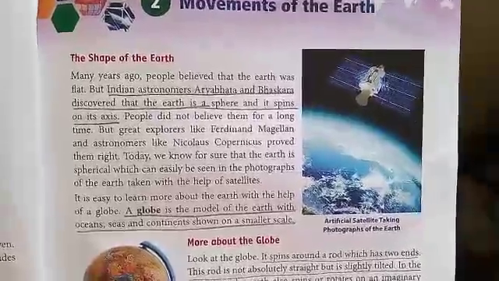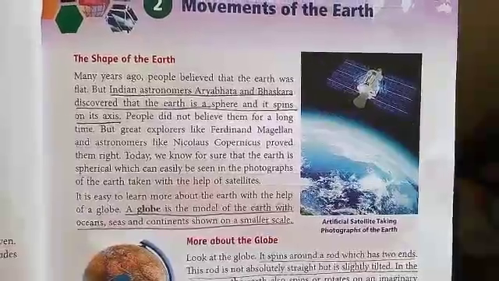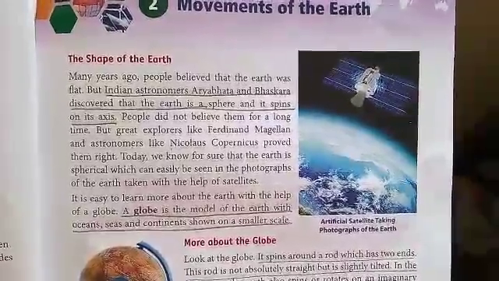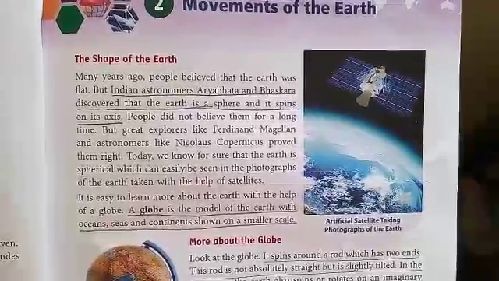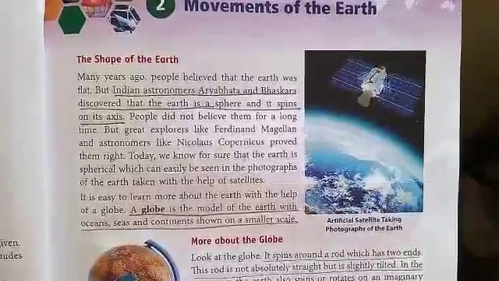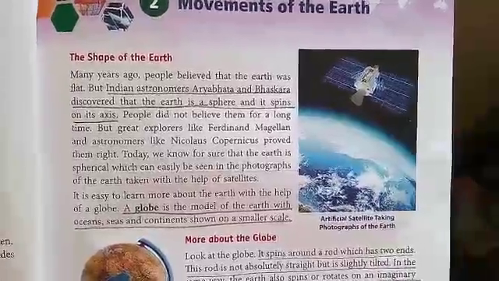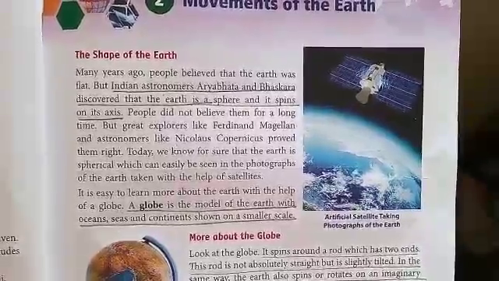It's round. But before it was discovered to be round, our Indian astronomers Aryabhatta and Bhaskaracharya discovered that it is a sphere and that it spins on its axis. But in those days there was no proof for them. Nobody accepted it. Later, the great explorer Nicholas Copernicus proved with evidence that it is a sphere and spins on its axis. Later, the world accepted it, and today we are sure that Earth is spherical, and we can see through satellites how it rotates.